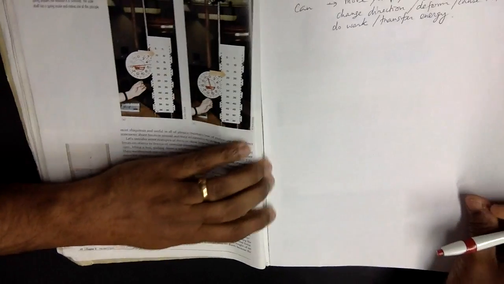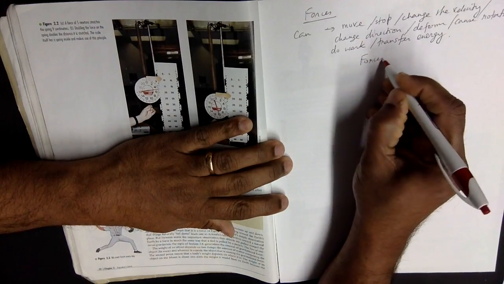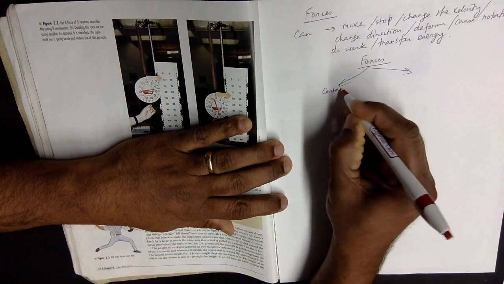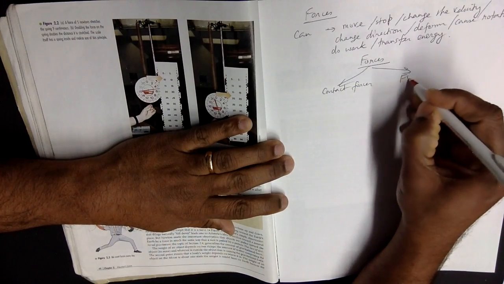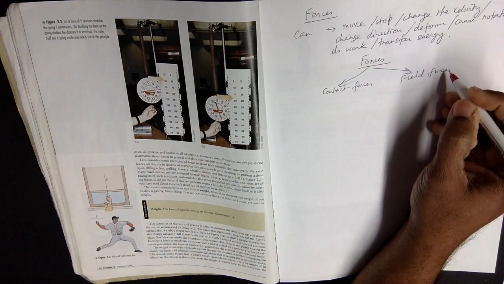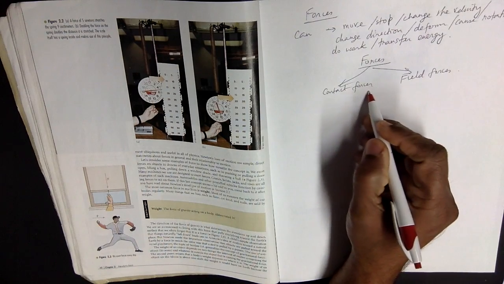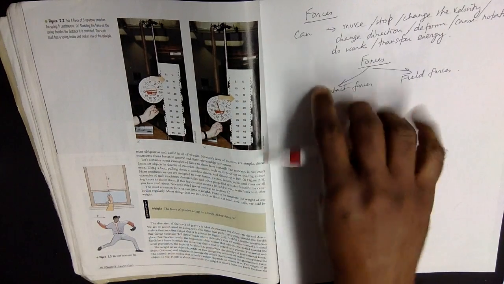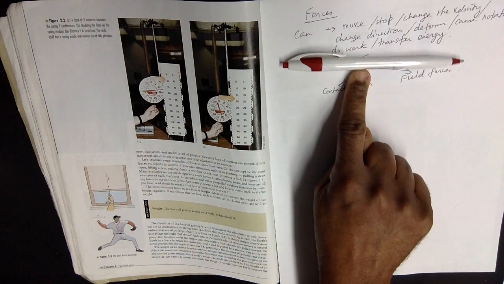So before we go to the different kinds of forces, forces can be contact forces and field forces. Now, what is typically a field force? What is a contact force? A contact force is a force which we say comes in because we make a physical contact. So if I touch this pen, then that is a contact because I'm touching it, so that's a contact force.